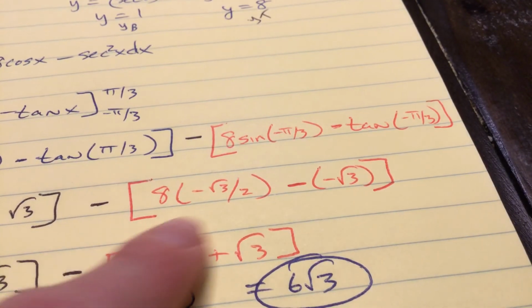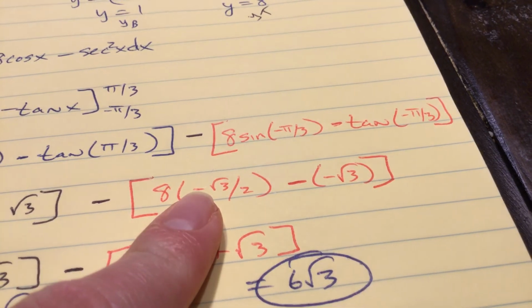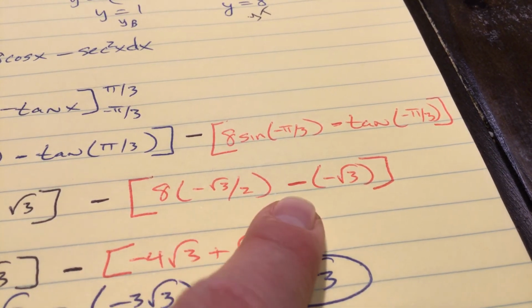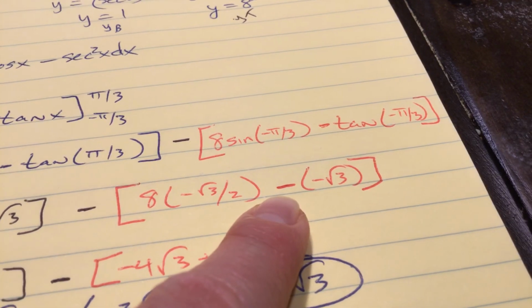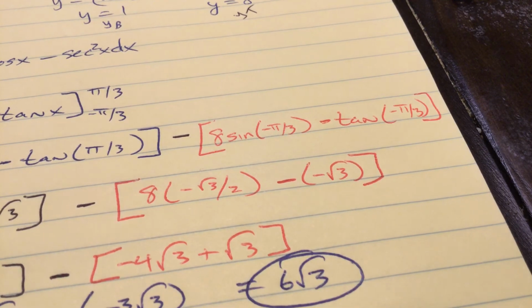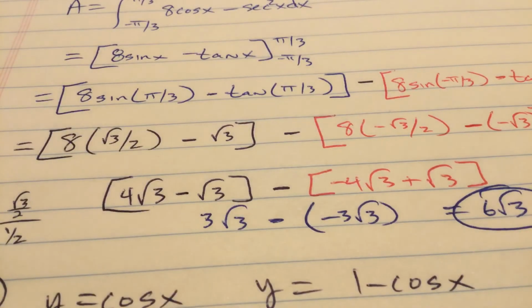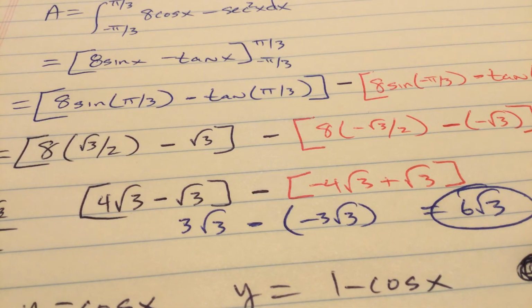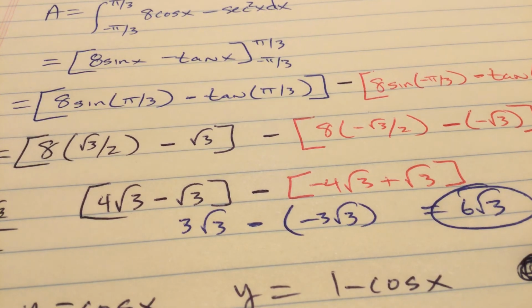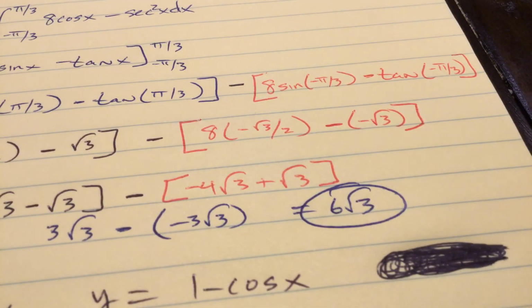Minus sine of negative pi thirds, which is a negative root 3 over 2. Minus tangent of negative pi thirds is just going to be the opposite of tangent of pi thirds, a minus root 3. Anyway, we're going to have 3 root 3 minus a negative 3 root 3. Get 6 root 3. All right, just y top minus y bottom. The arithmetic might be a little confusing, but that is it.